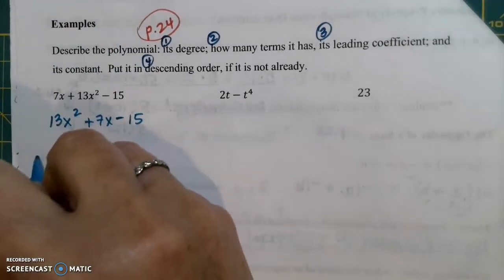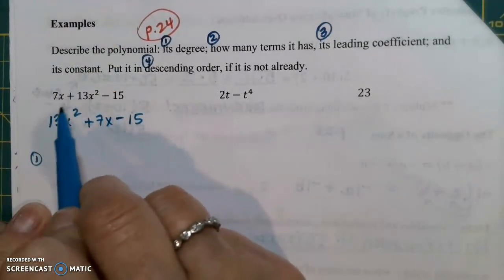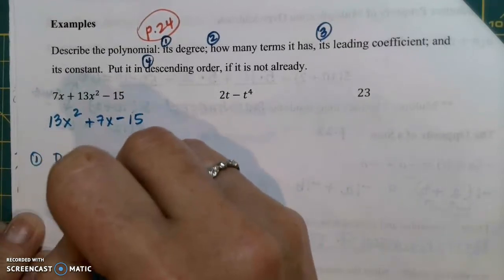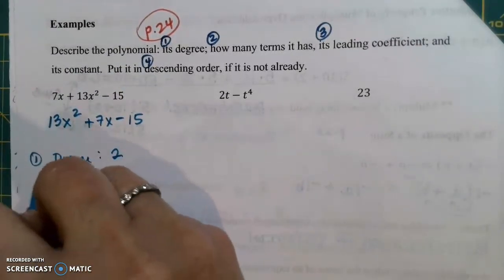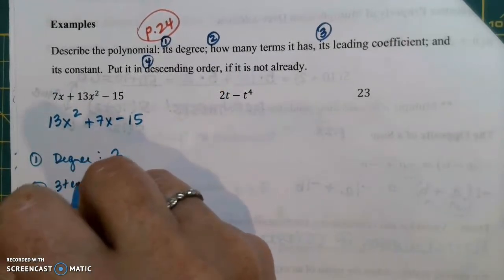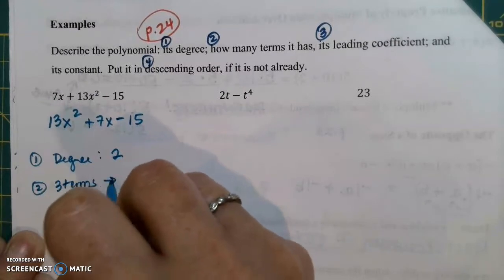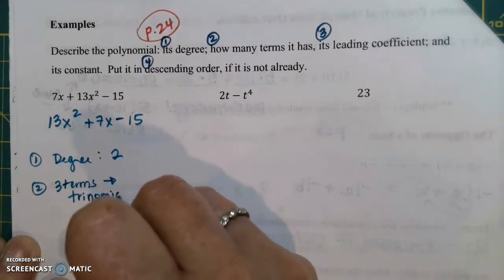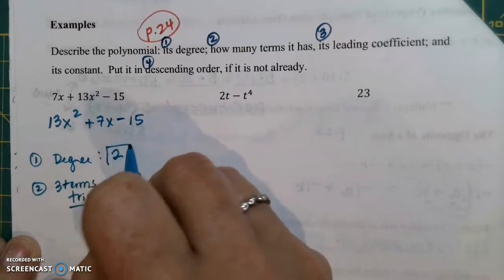All right, so its degree is going to be the highest exponent that we see there, and that is going to be 2. The number of terms, it has 3 terms, and that is going to lead us to use trinomial to describe it.